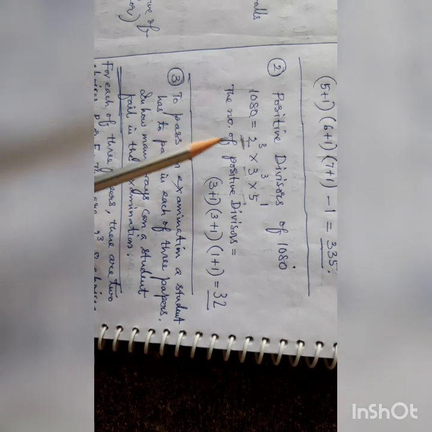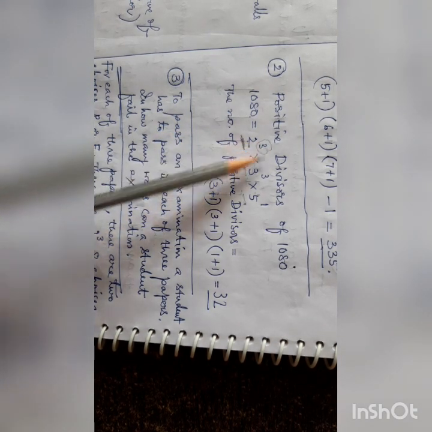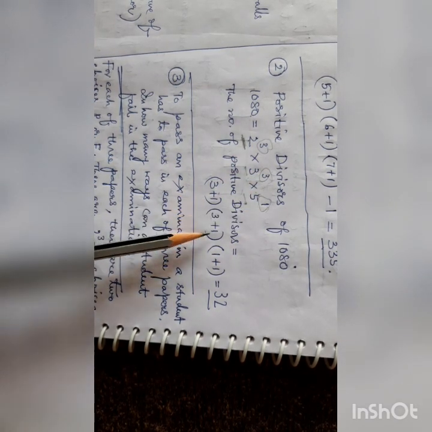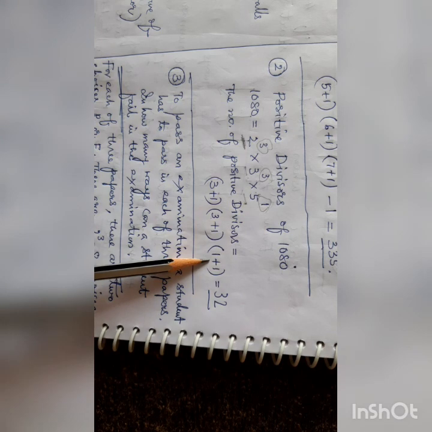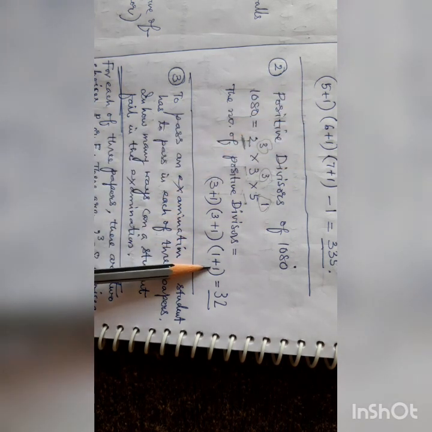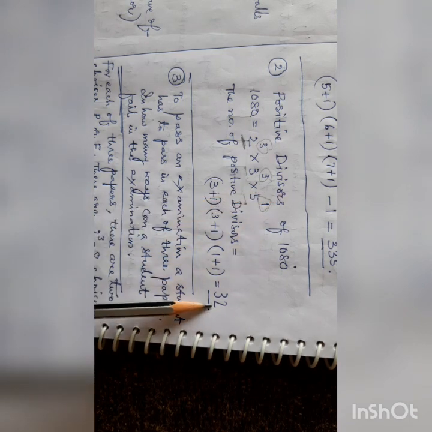The number of positive divisors, the formula is, you take these indices, 3 plus 1, 3 plus 1, 1 plus 1. Same formula, but not minus 1. That is 32.